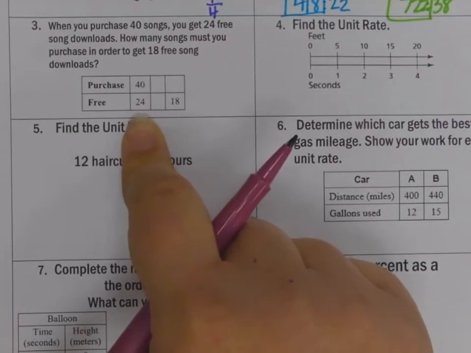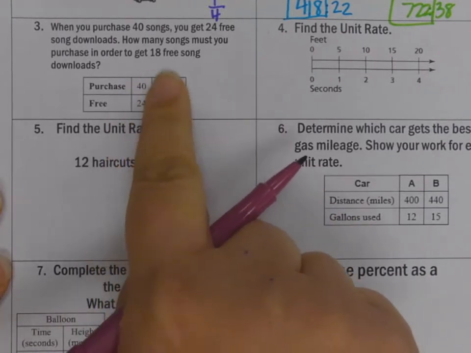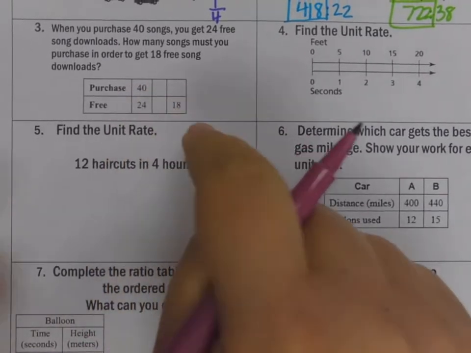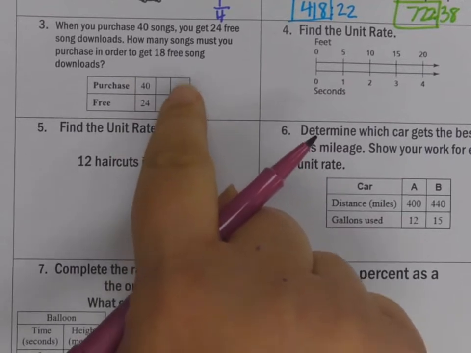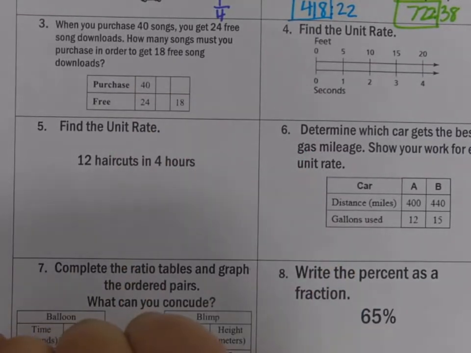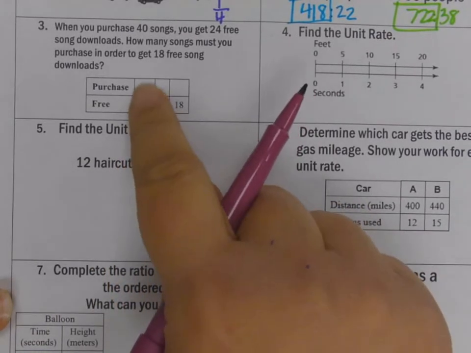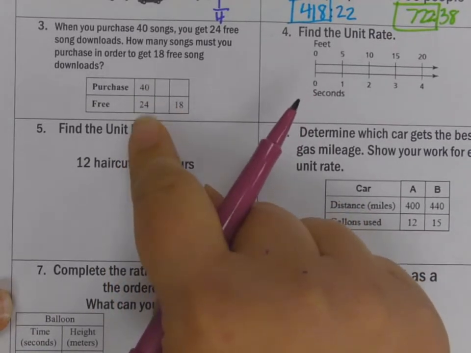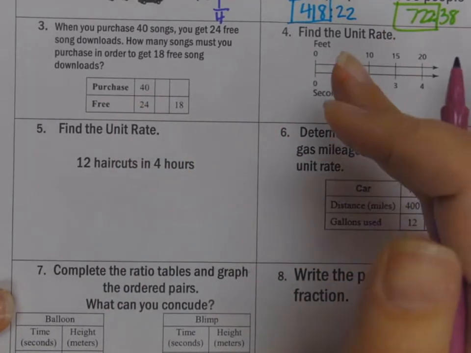So for 40 songs, you get 24 for free. And it gave you a place to simplify that so then you could move to the 18. We want 18 free song downloads, so we need to know how many we need to buy to get them. So what is a common factor of 40 and 24 that I could divide both of those by? I could do 2. I could also do 4.